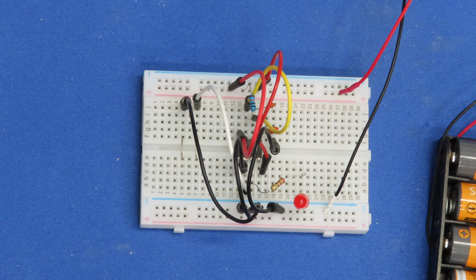Now remember, because this is a timer, the value of a capacitor and resistor are determining how long the LED would be on. So you could change those values and actually keep the LED on for a long time, even a couple of minutes if you wanted to.